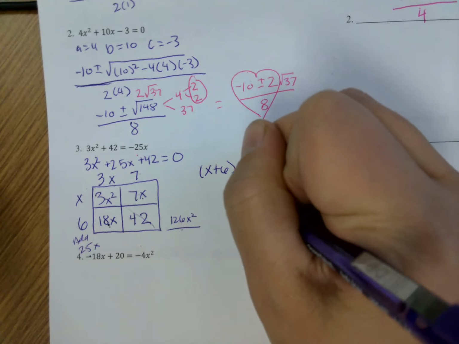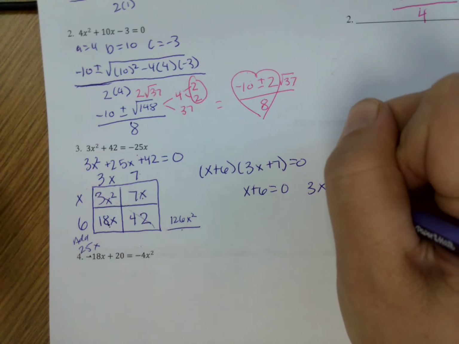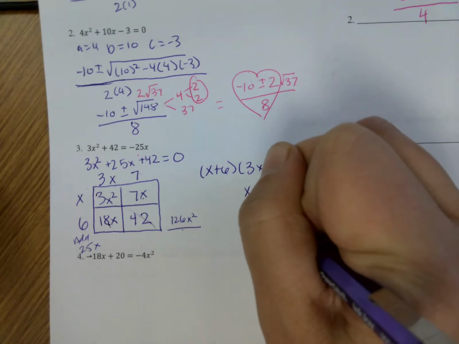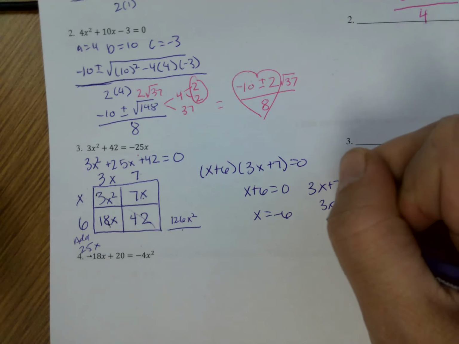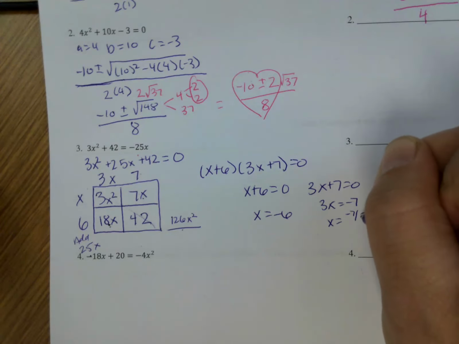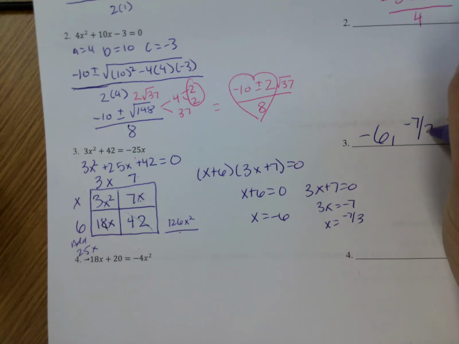So I set both of these equal to 0. I set this equal to 0 and this equal to 0. I subtract my 6 here. Here I have to subtract my 7 and then divide by 3. So my answer here would be -6 and -7/3.